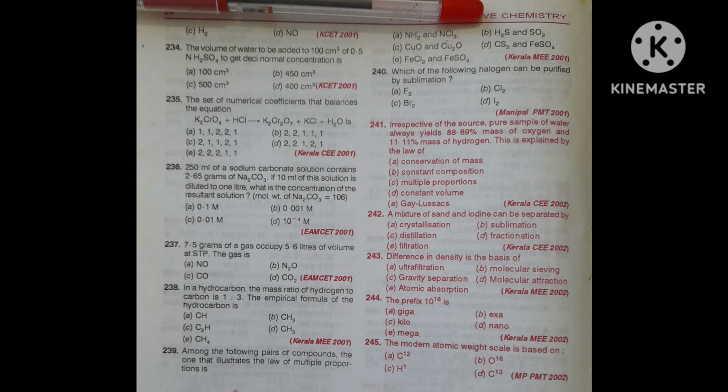Law of constant composition, H2O, you know, that is water. Then you can solve only on that basis. H2O contains H and O in a fixed ratio by mass. It illustrates the law of constant composition.